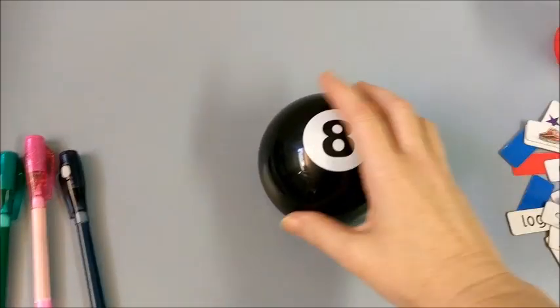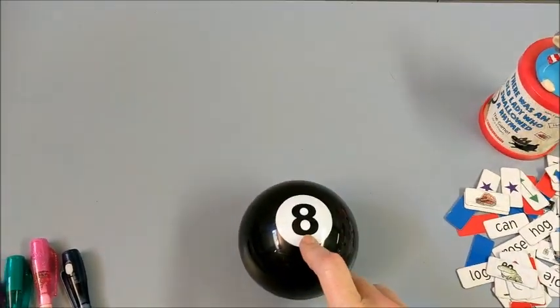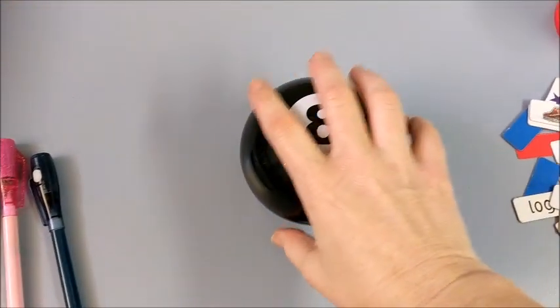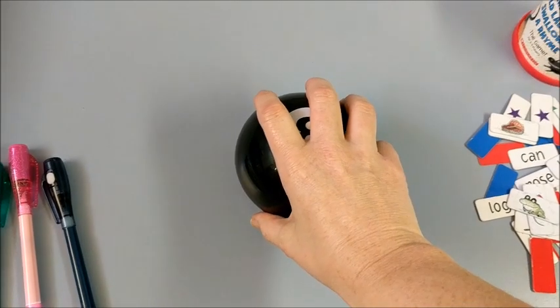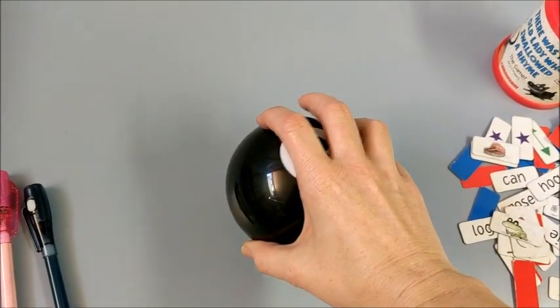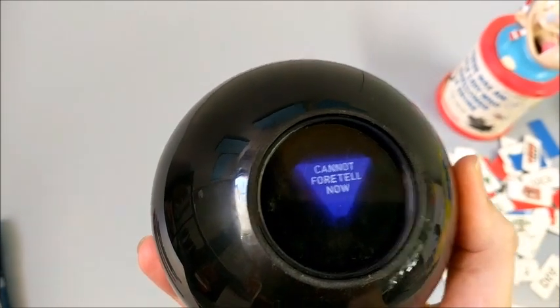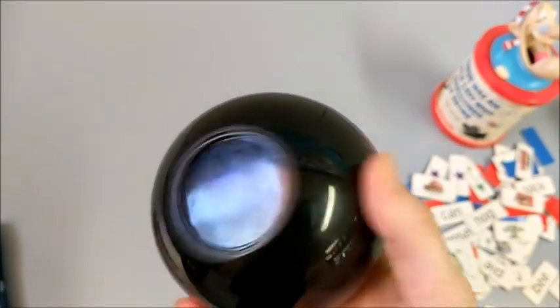Okay, and we've got the magic 8-ball here. So we've been practicing questions, and over on the door there I've got our practice question words with examples that they could use for practice. And then they're meant to write a question, and then they get to shake the 8-ball and get an answer. And then they have to write down whatever the 8-ball said about answering it.